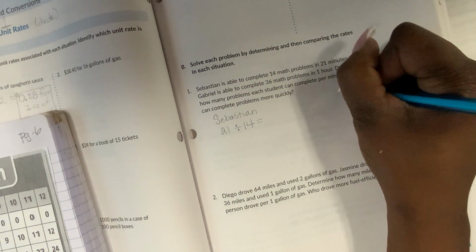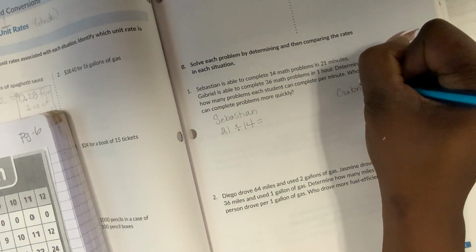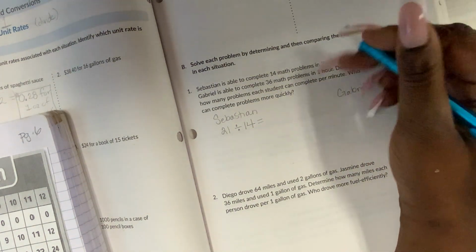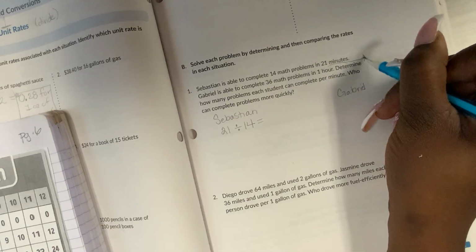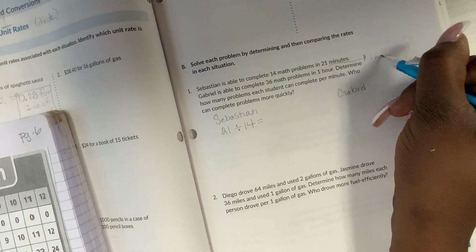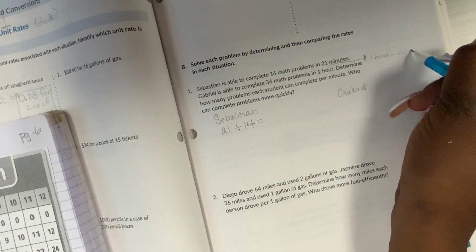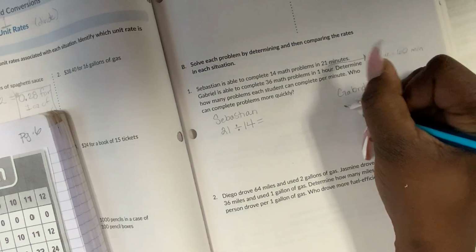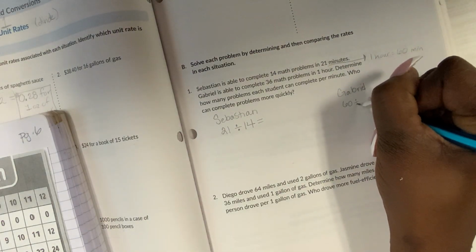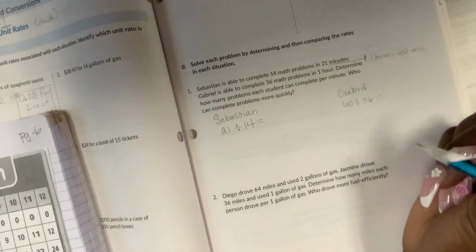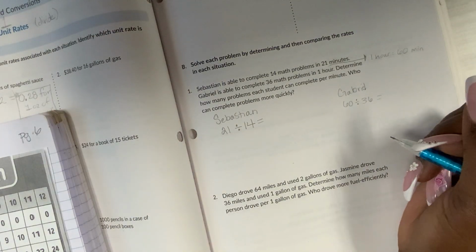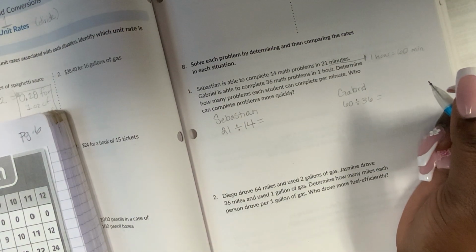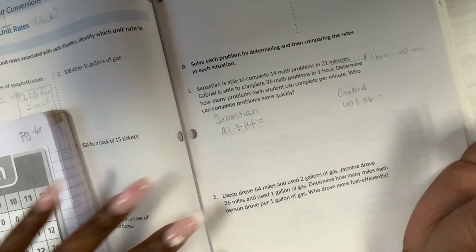Now, Gabriel, his stuff is in an hour, but you should know that 1 hour equals 60 minutes. So we're going to take 60 minutes and we're going to divide that into the 36 problems that he can complete to figure out how many he can do per minute. So let's do that.